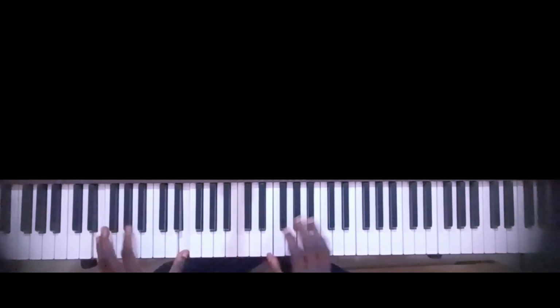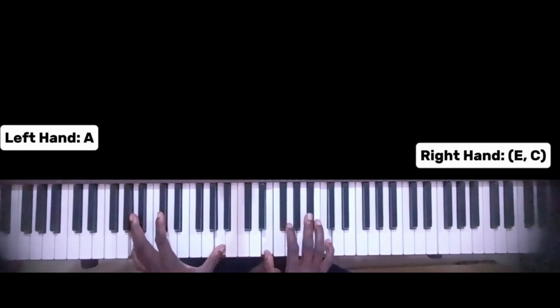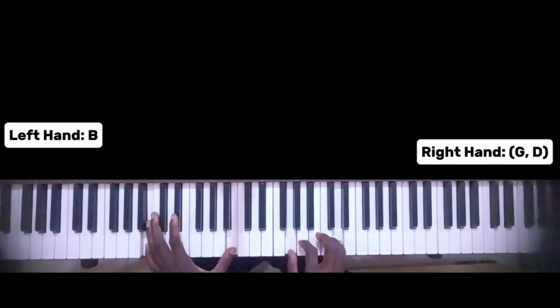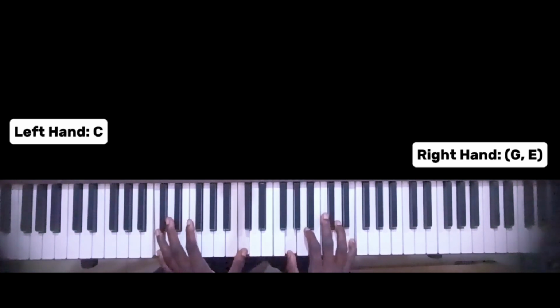Okay, so let's do a breakdown of that part. You have this. On your right hand, you have your mi and do. Do is on the pinky, mi is on the thumb, for your right hand. Left hand, you have your la. Then you have your re and so on your right hand. On the left hand, you have your ti. You have your so and mi on your right hand. Then you have your do on your left hand.